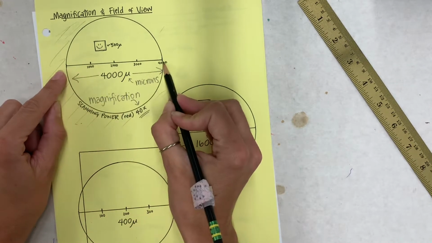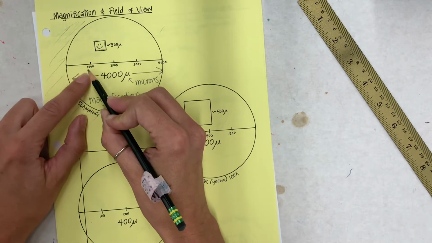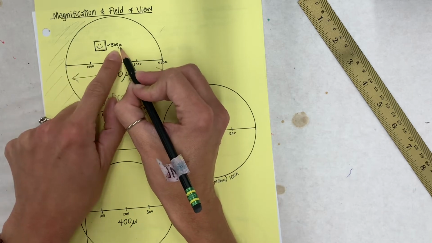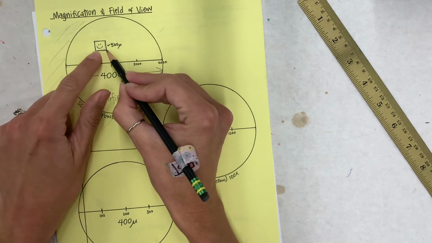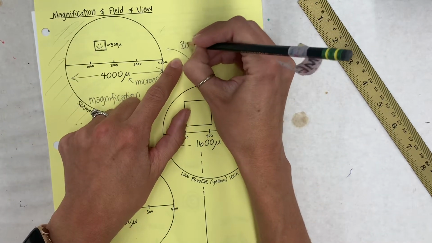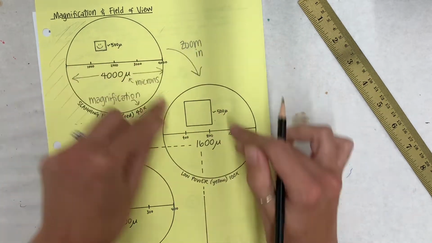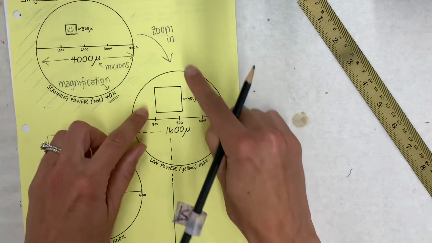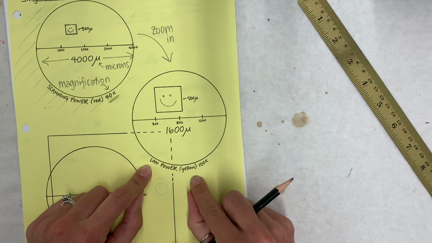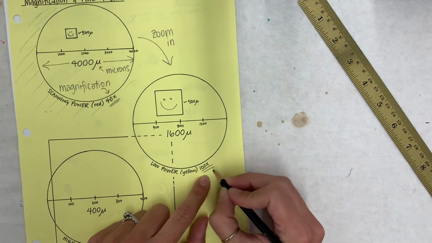This unit is much smaller than units you see on a ruler because we're dealing with teeny tiny things. So across the field of view is 4,000 microns. Halfway would be 2,000 and everything in between, right? So if our specimen here is about 500 microns in size, it views pretty small right here. So the thing we would want to do is zoom in on the specimen so that we can get a closer look. When we zoom in, we can see our specimen a little bigger, and that would be on low power with the yellow objective lens, and that is 100 times magnified.